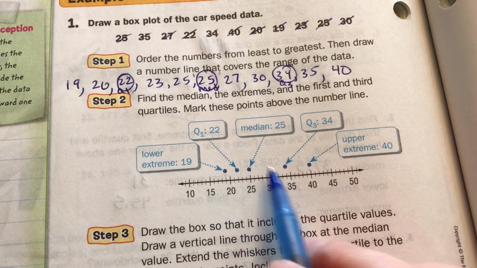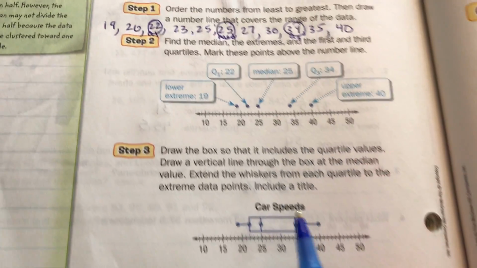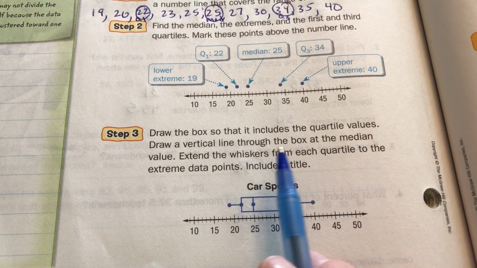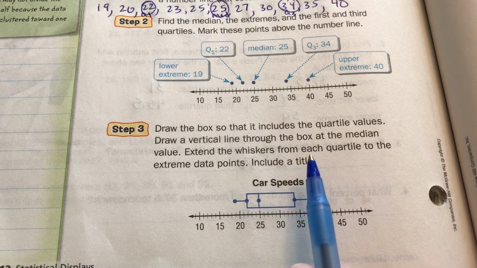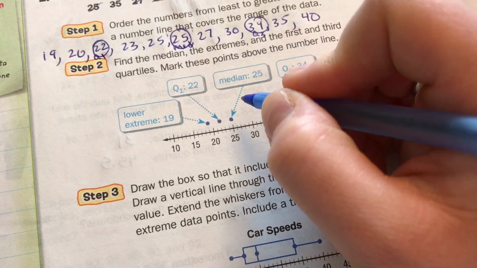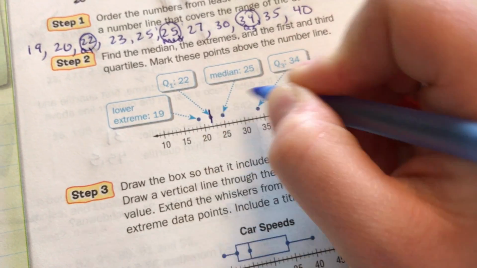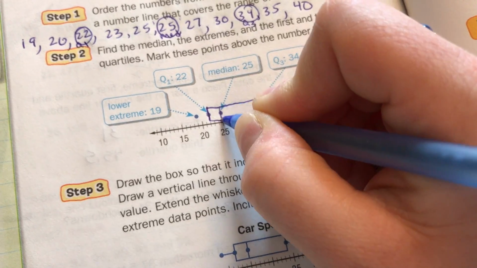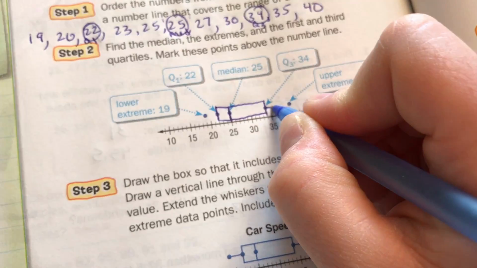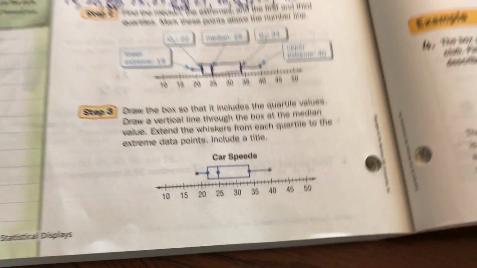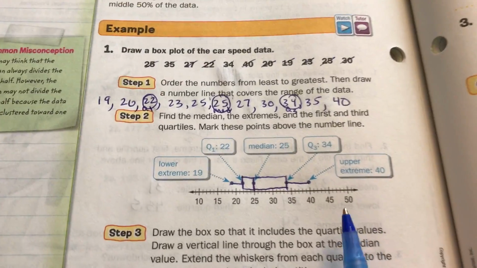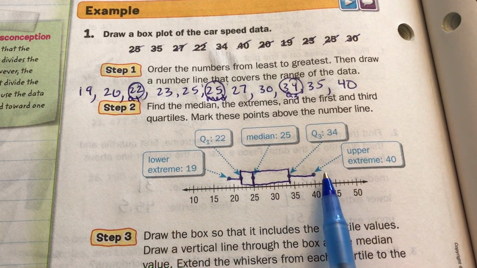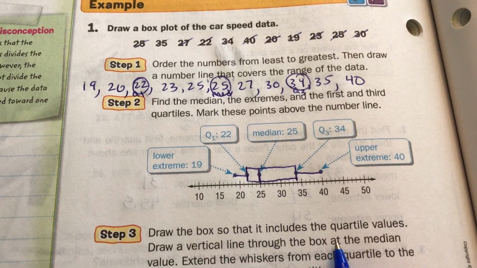So you put the dots at all those points. Then you draw the box plot so it includes the quartile values. Draw a vertical line through the box at the median. Extend the whiskers. So let's draw the box up here. Quartile 1 to quartile 3, that's where the box goes. You draw a line for the median, and then the whiskers go out to the extremes. Now, in this case, there were not any outliers. So 19 to 40 was the range.